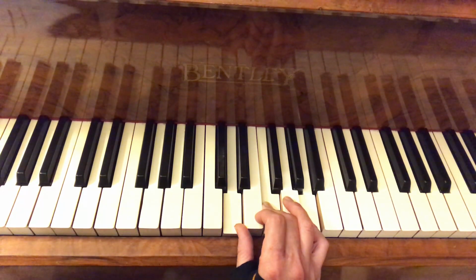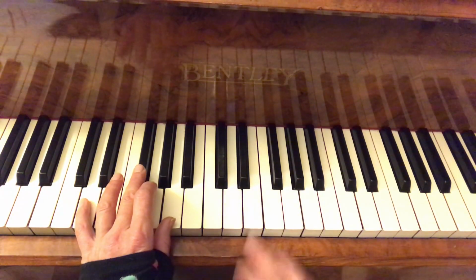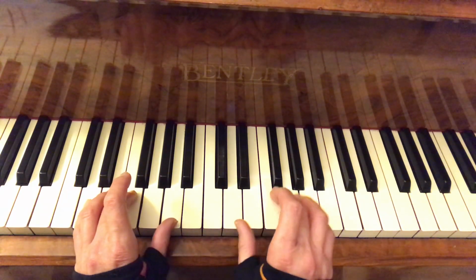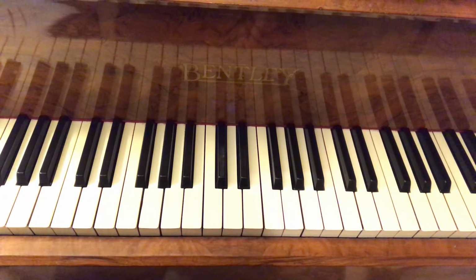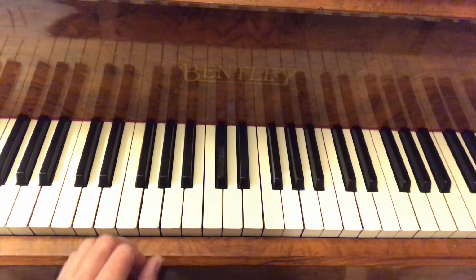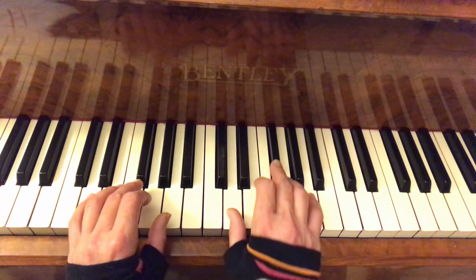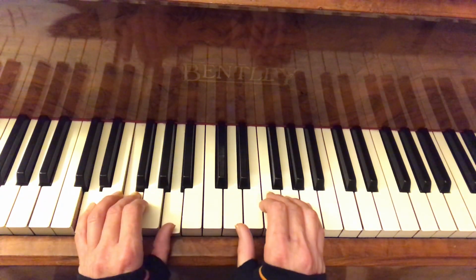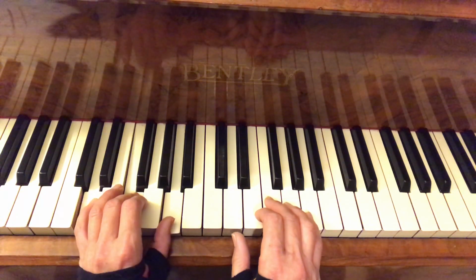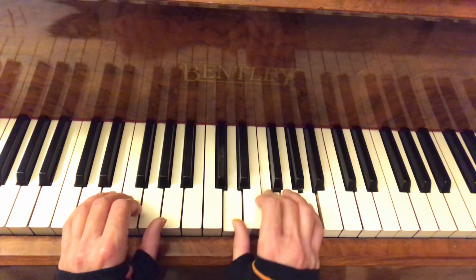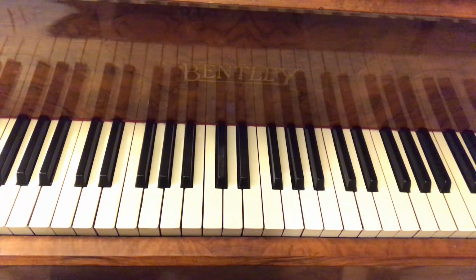Okay, so same exercise, 4 of D major with the left then the right, 4 of D minor with the left then the right. And we can shorten the counting by saying 3, 4. 1, 2, 3, 4. And you keep the tempo to whatever you can manage in a relaxed way. So now we've doubled, we can play 6 chords now instead of 3, just like that.